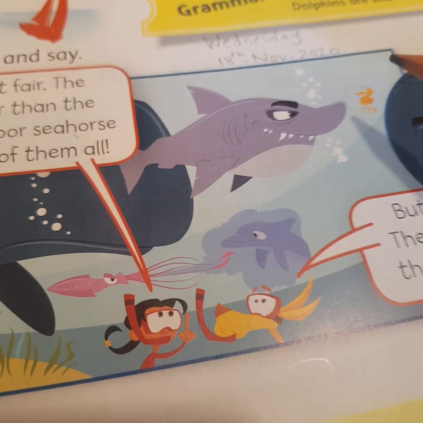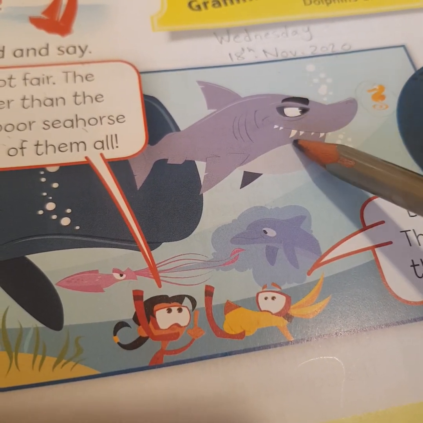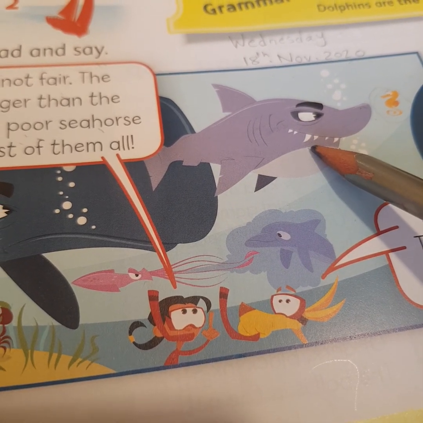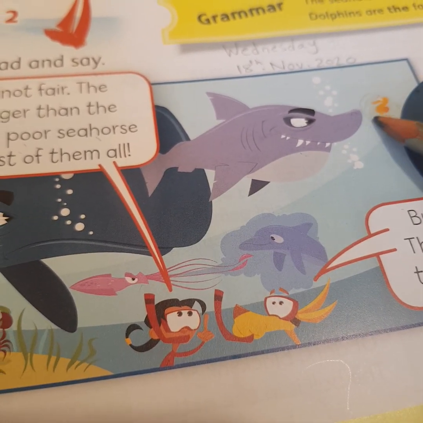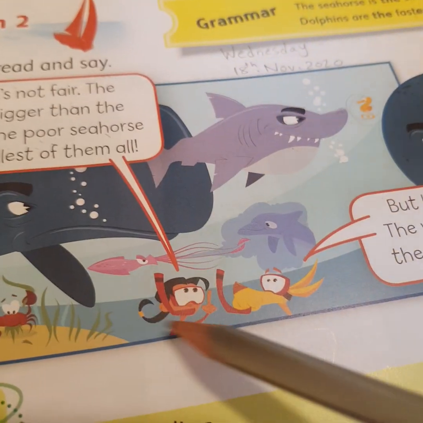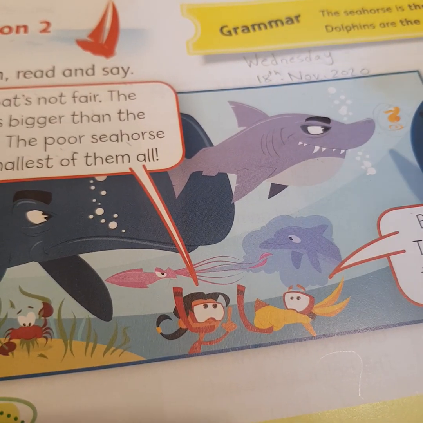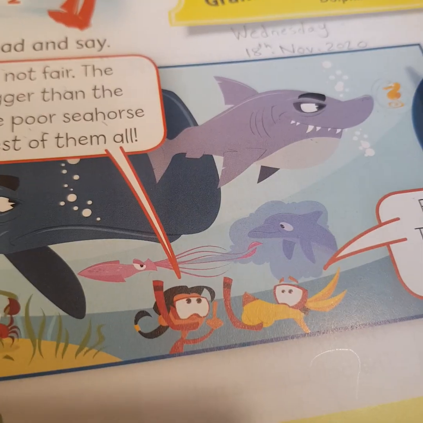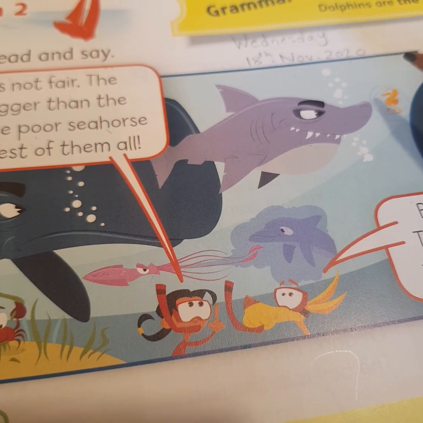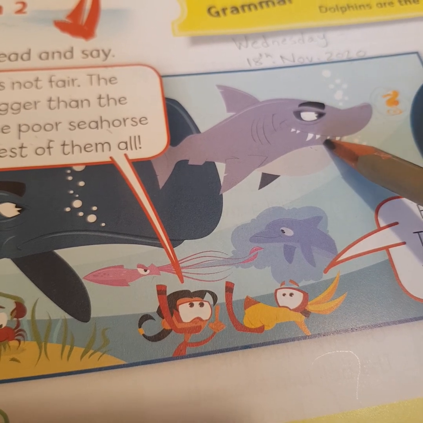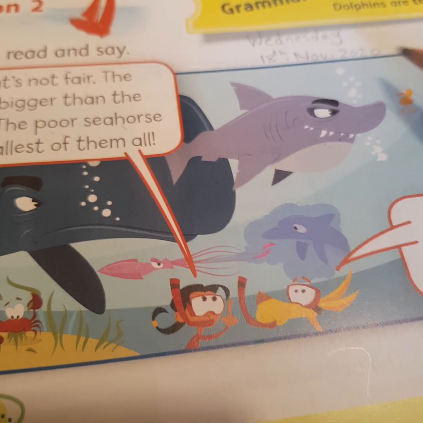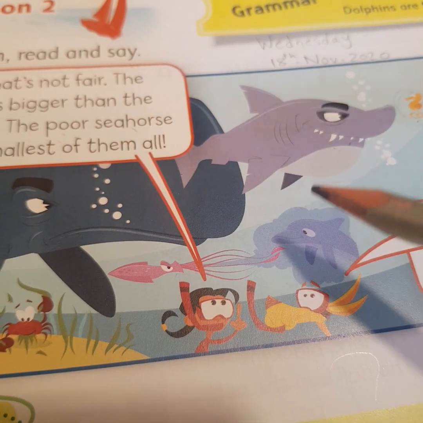So I'm not comparing the seahorse with the shark. أنا ما عم بقارن seahorse مع الشارك. أنا عم بقارن seahorse with all the animals. So I'm not comparing the seahorse with an animal. I'm comparing the seahorse with all the animals in the picture.